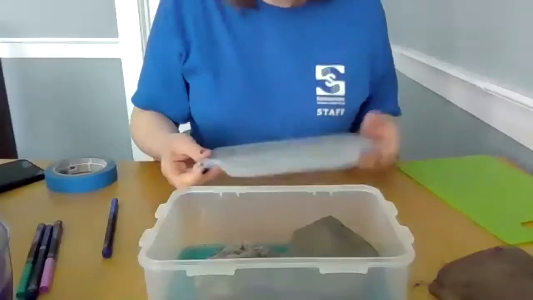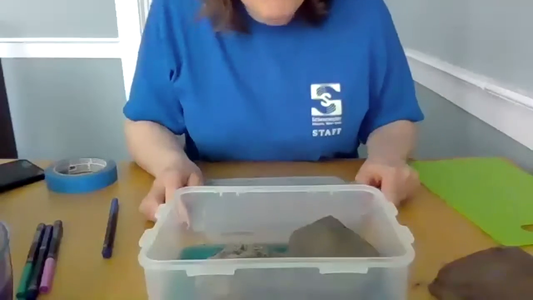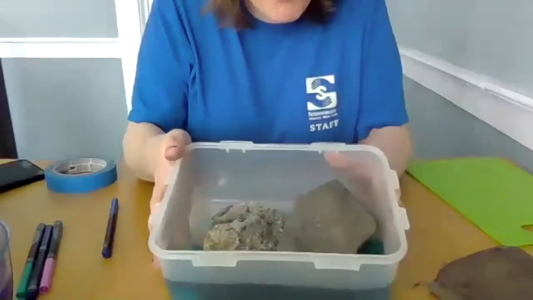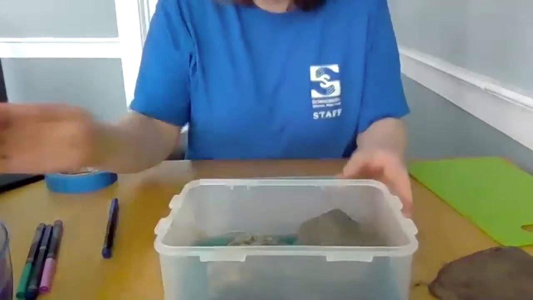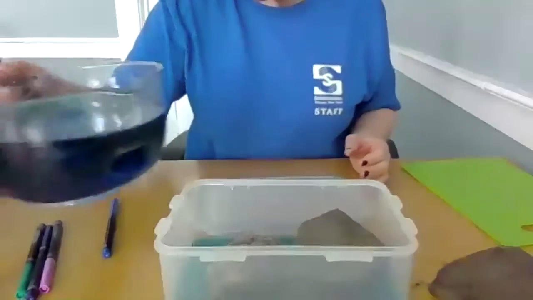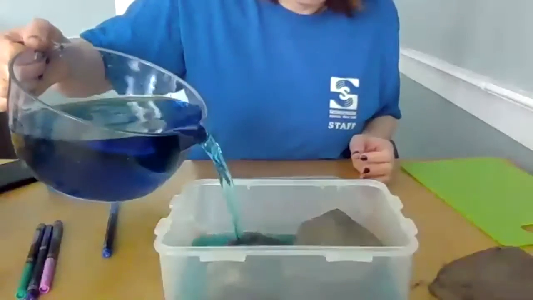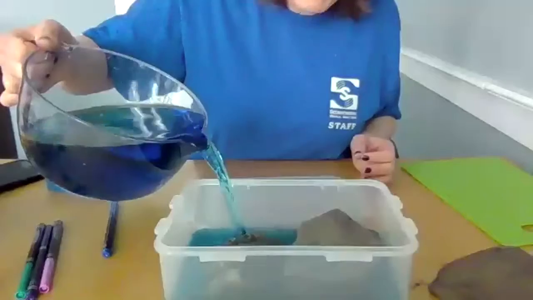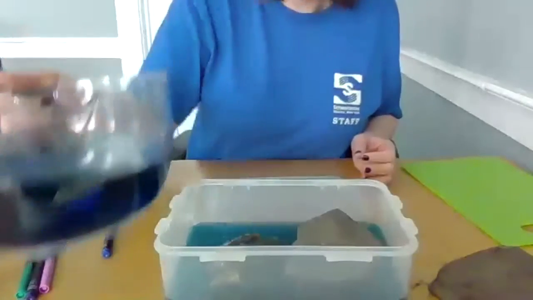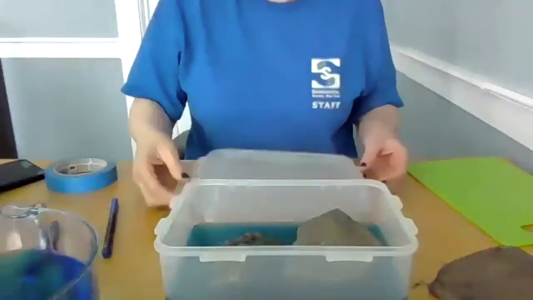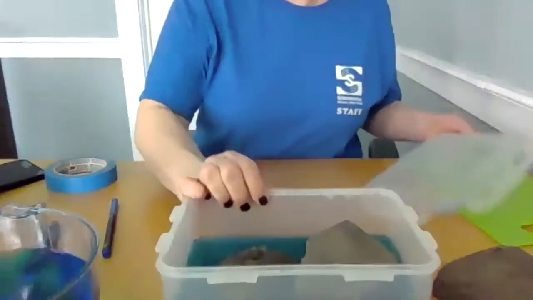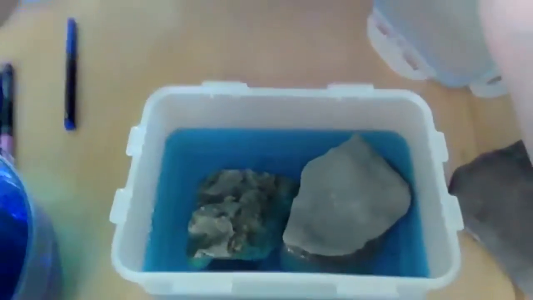Now, what would happen if we had more water? What would happen if the water got higher? So let's add more water to our island. Oops, I got my island wet. Okay, I just added a lot of water to my island. See? You can sort of see what that looks like.